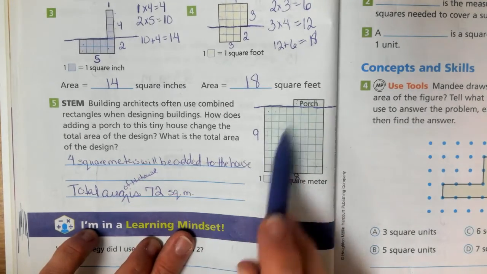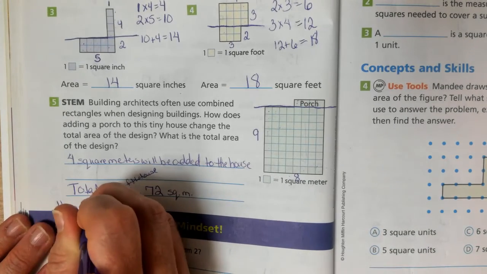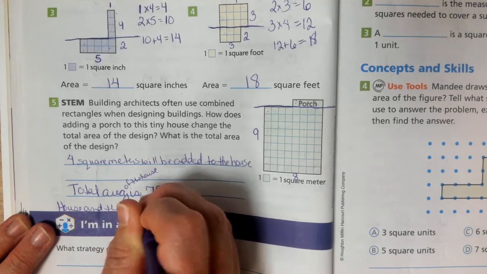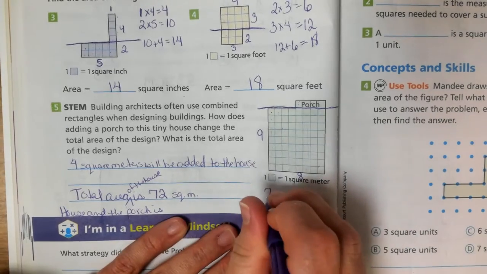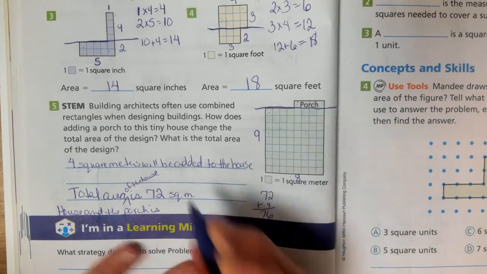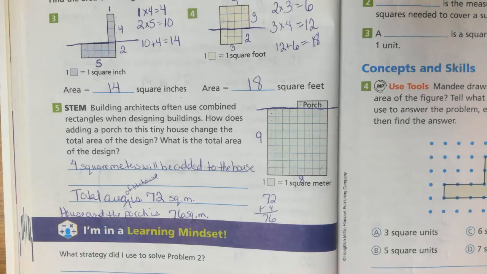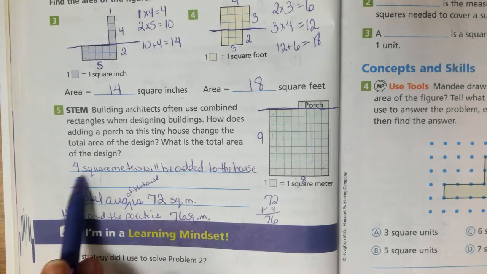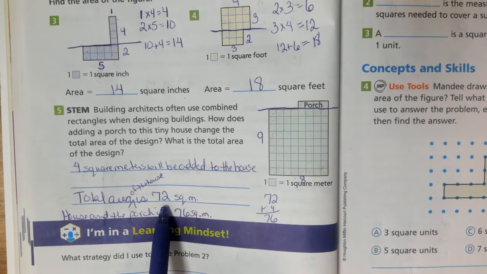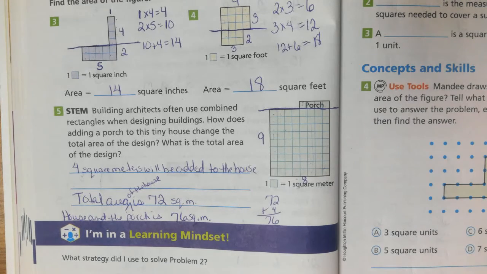So then we need the house and the porch. So the house and the porch is, if we do 72 plus our 4 square meters, we would have 76 square meters. So we know we're adding 4 square meters to the house. The total area of just the house is 72 square meters. When we add the porch to the house, we have 76 square meters.